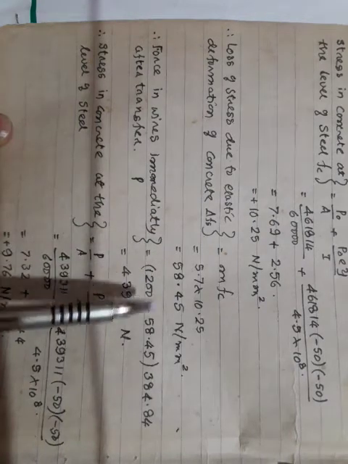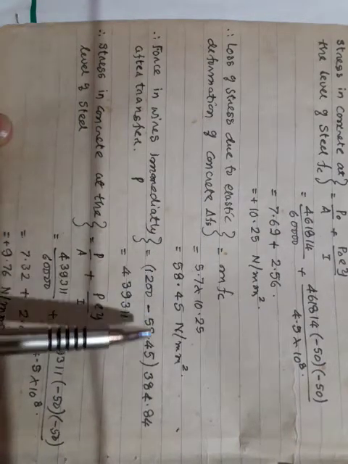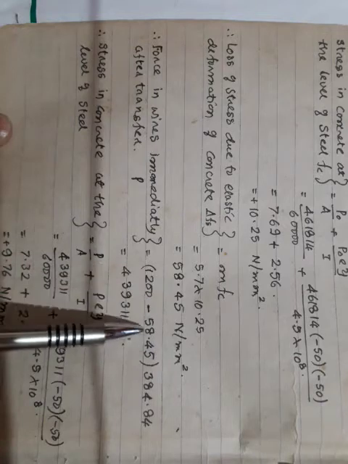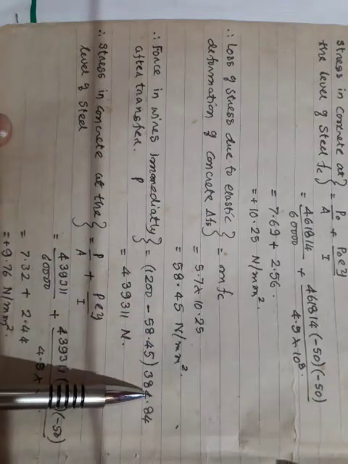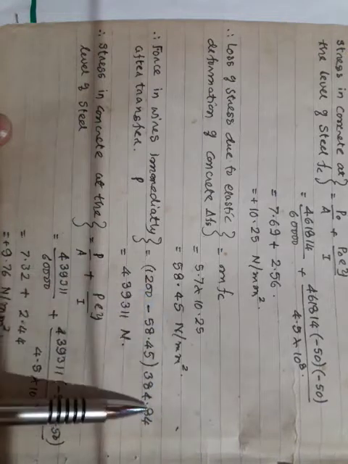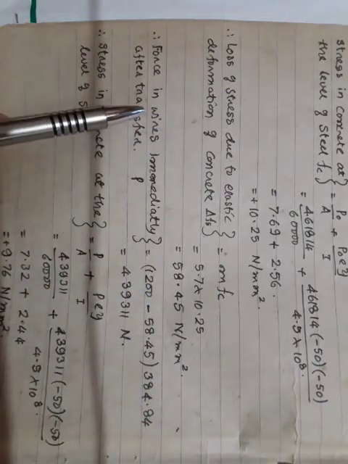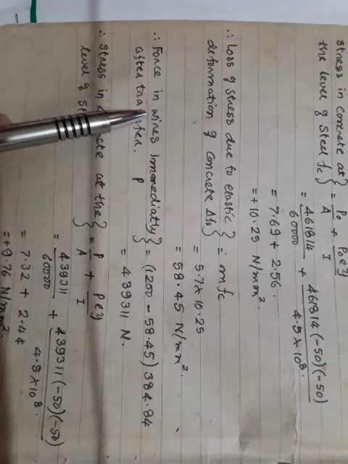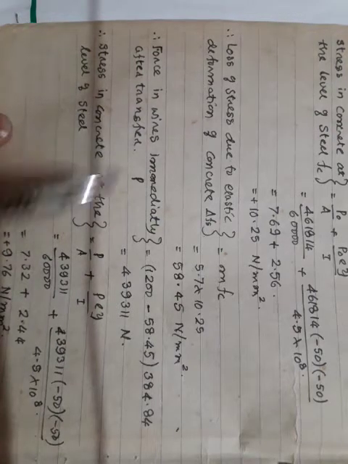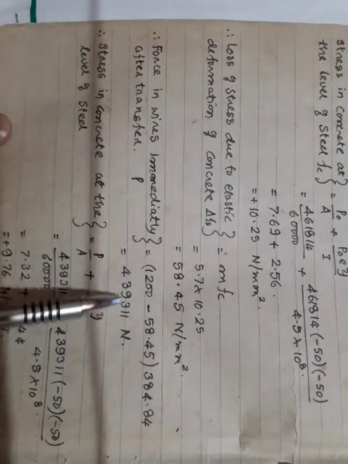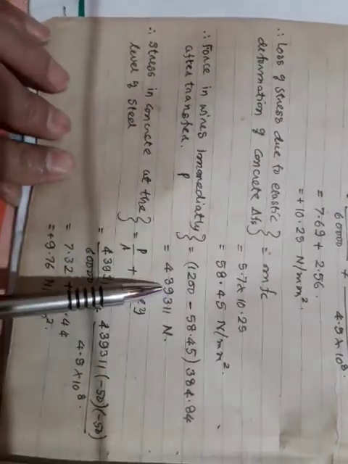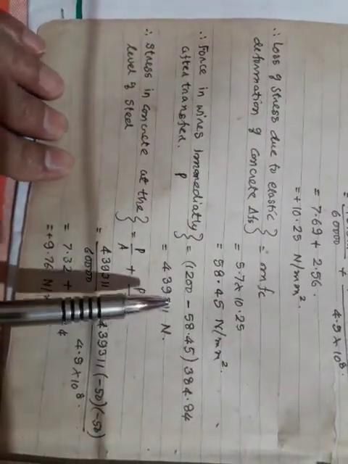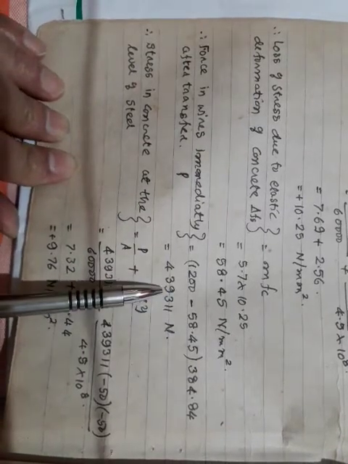This will give me how much stress has remained. Stress into area of steel will give me the pre-stressing force that has been left out. It is 439311 newtons. This is the pre-stressing force left after the elastic shortening.